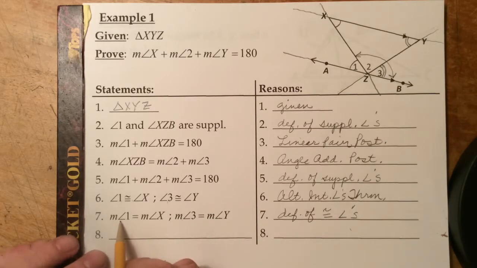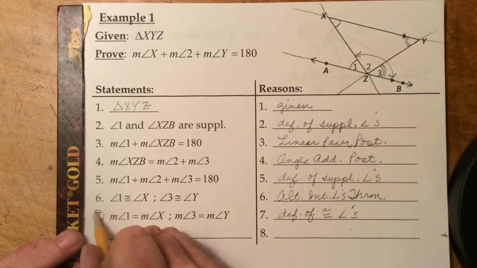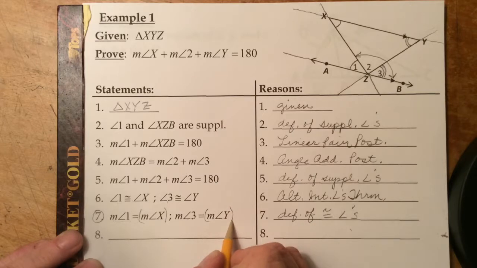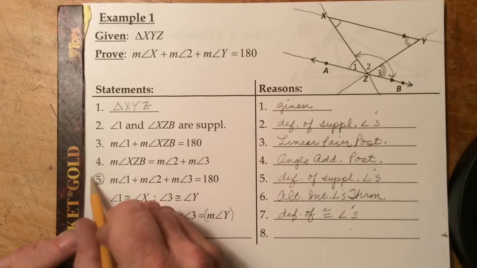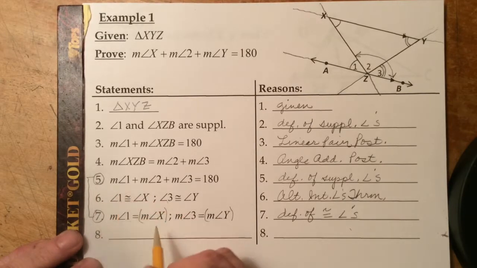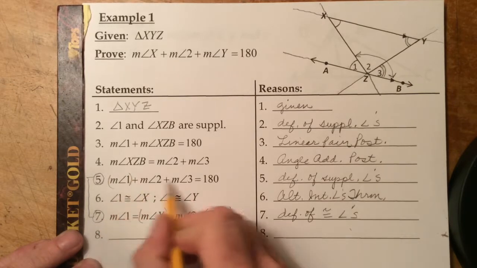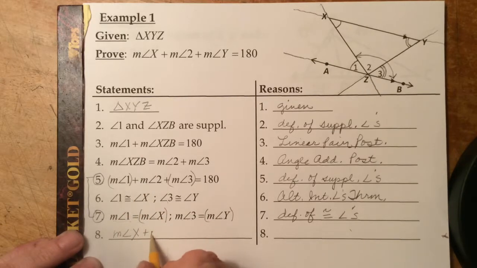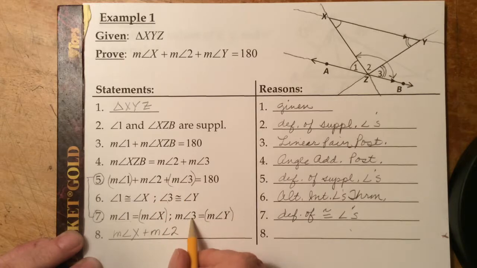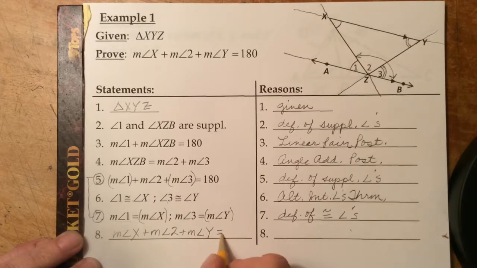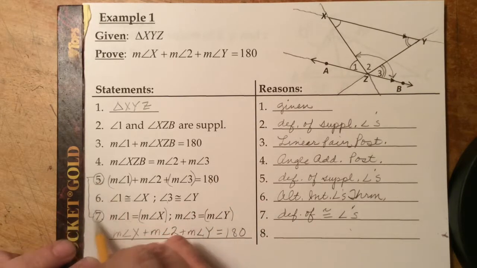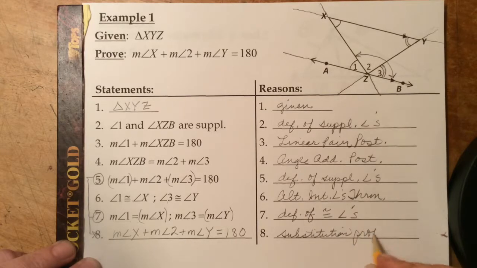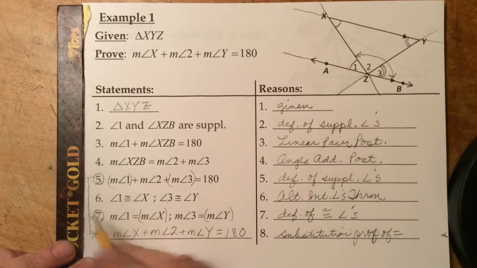When we get to this stage of the proof, we notice that we can use statement 7: the measure of angle 1 equals the measure of angle X, and the measure of angle 3 equals the measure of angle Y. We go back to statement 5 and replace the measure of angle 1 with this one and the measure of angle 3 with this one, and rewrite it here. That would be the measure of angle X plus the measure of angle 2 plus, instead of the measure of angle 3, the measure of angle Y, equals 180 degrees. We use these two statements for substitution, the substitution property of equality, and we used statements 5 and 7.